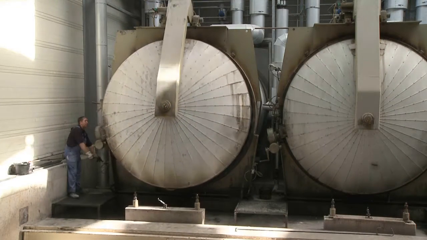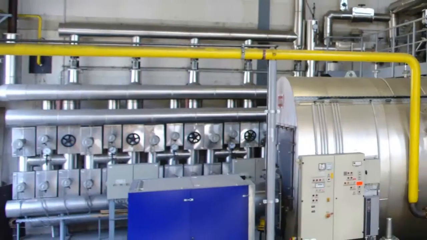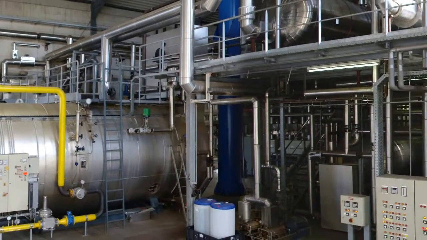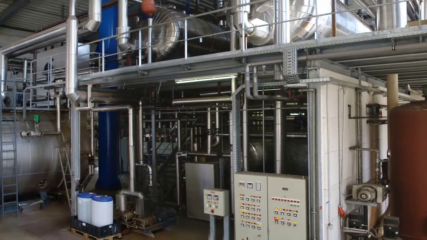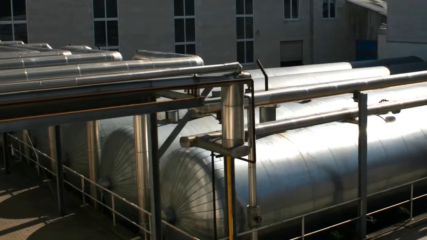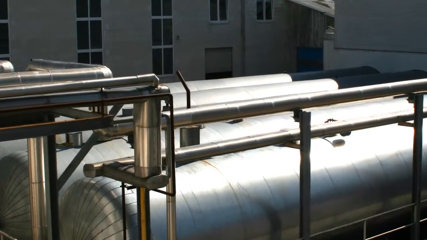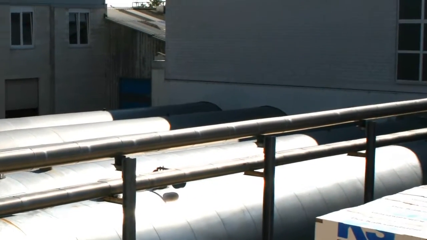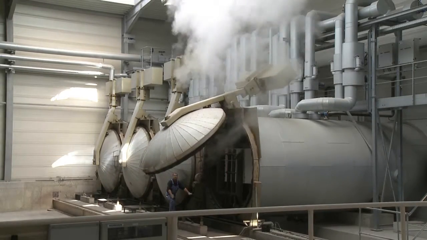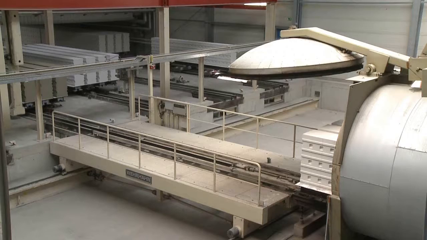The entire autoclave process is automatically controlled by Virhan's autoclave control system, VACO. During steam curing, the unique crystal structure is formed inside of the AAC. After autoclaving, the AAC has already gained its final strength.